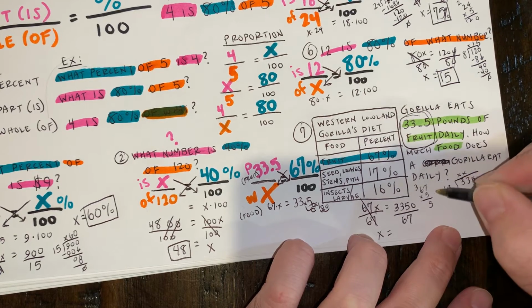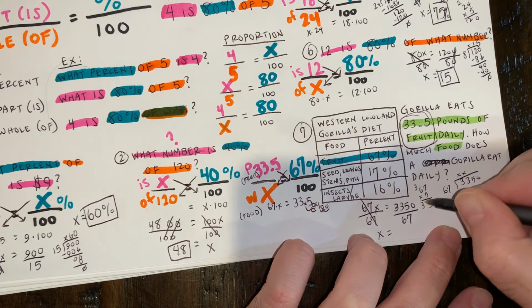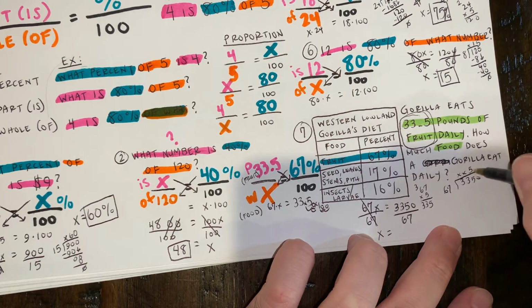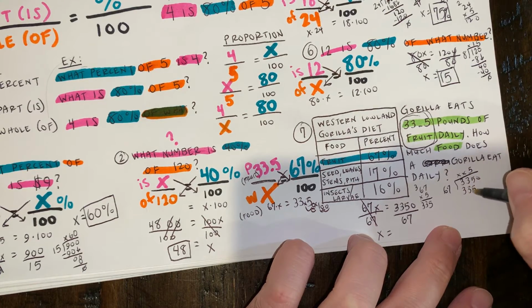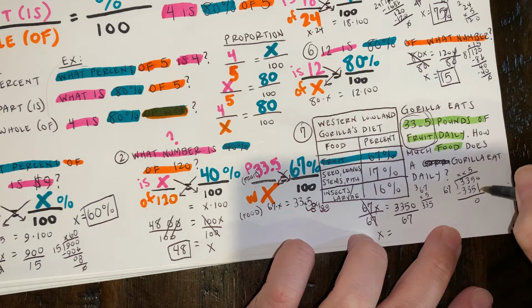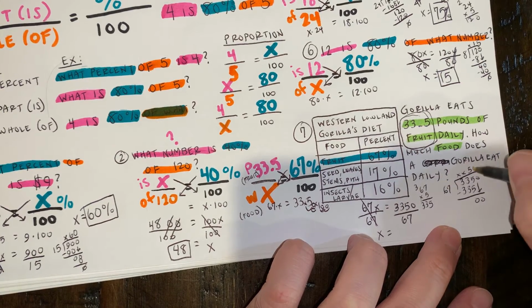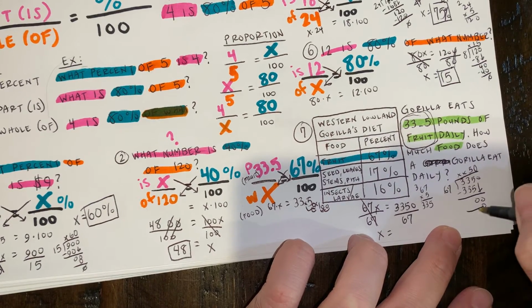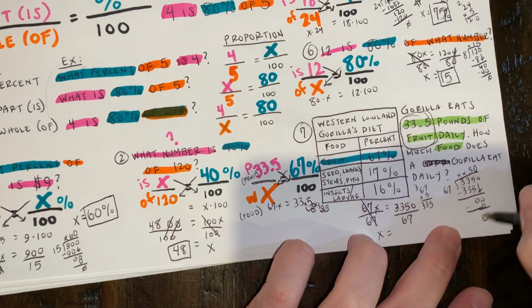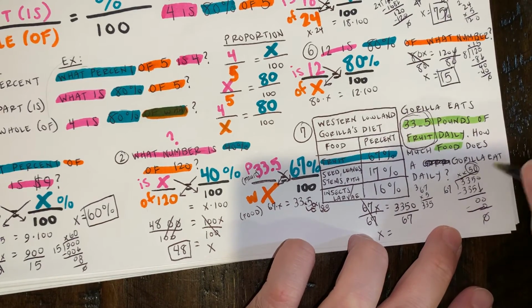Carry the 3. Works perfectly. Bring down a 0. 67 goes into 0 0 times. So there you go: 50.